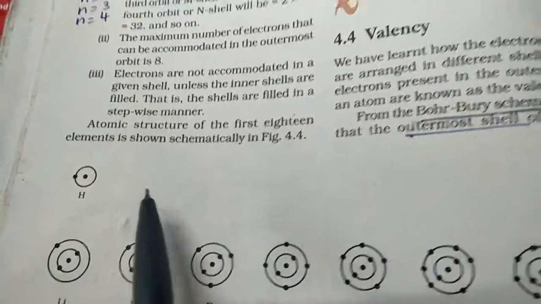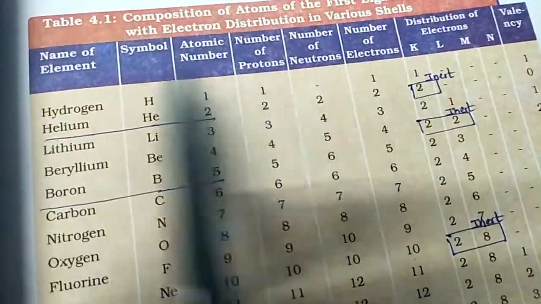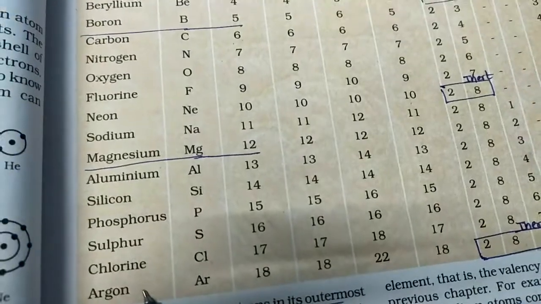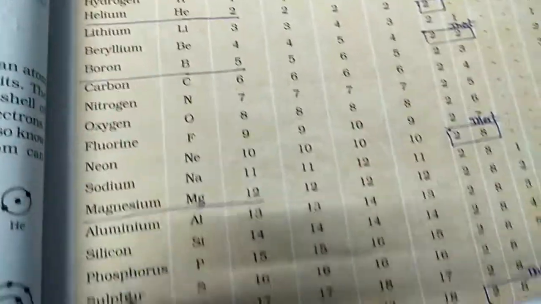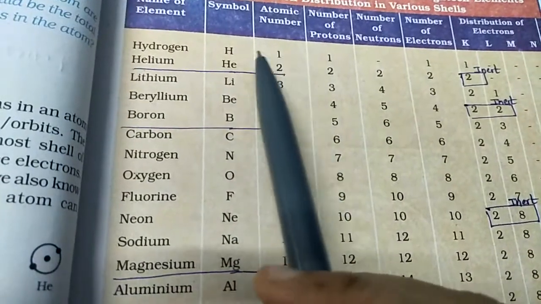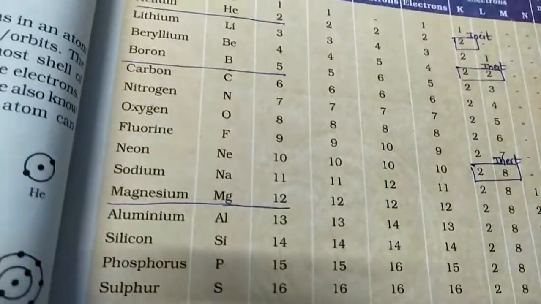Now in detail we will see how the orbits are there, which is given here. I'll just explain in short. Before going to that, we have to see this table first. Now in this table, these are the elements given in your course. There are 18 elements. And these are the symbols and these are the atomic numbers, that is 1 to 18.